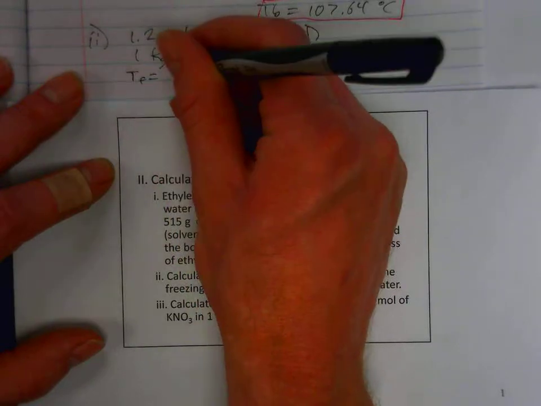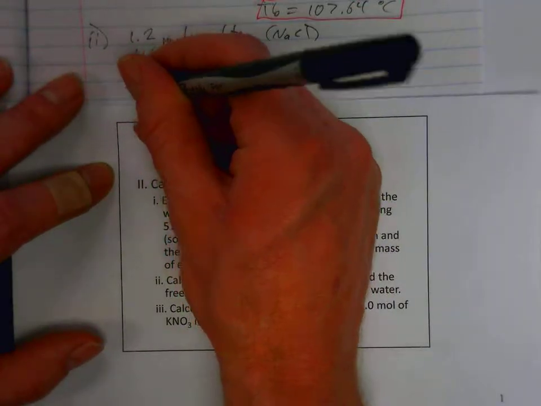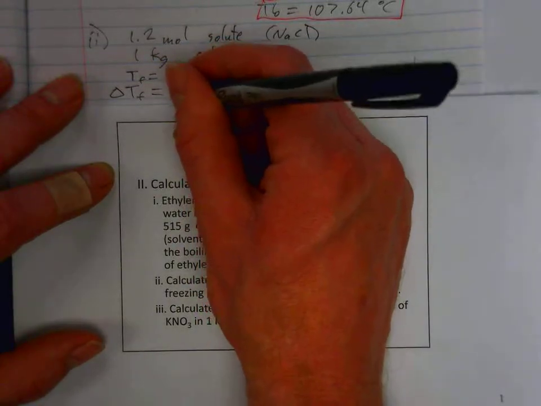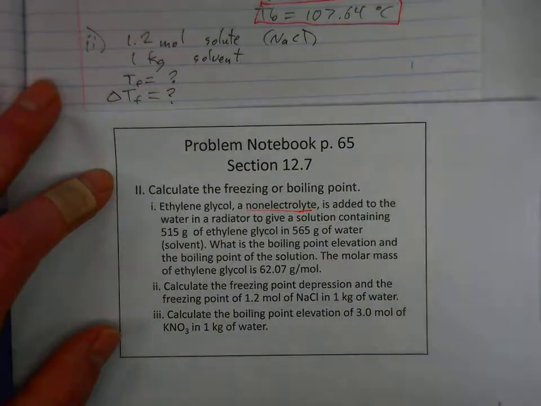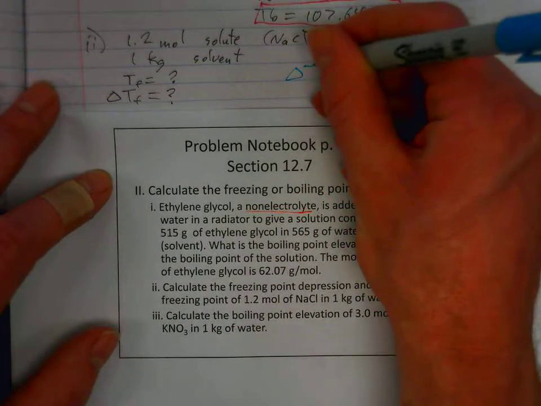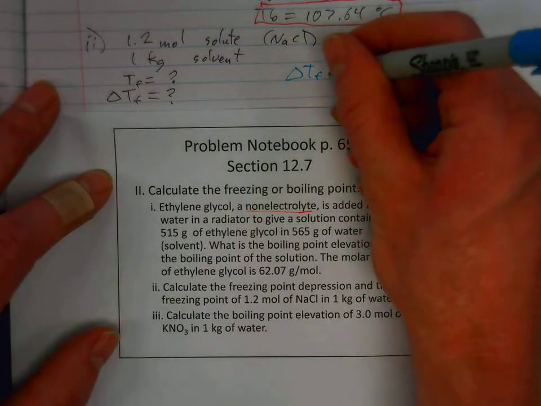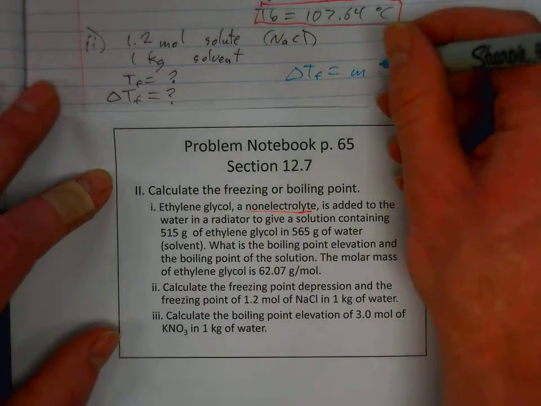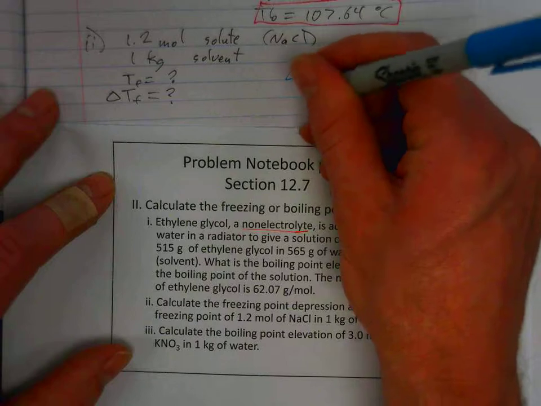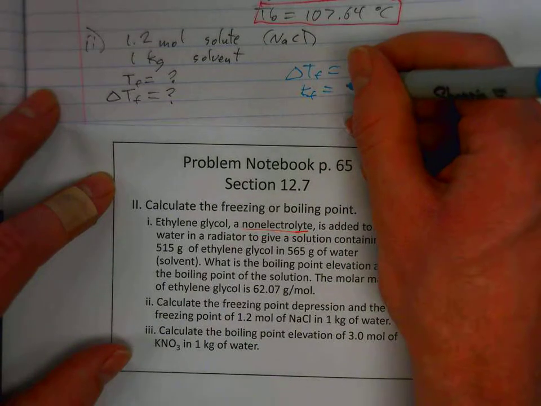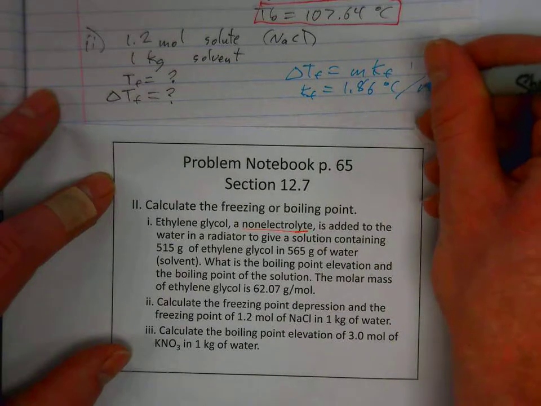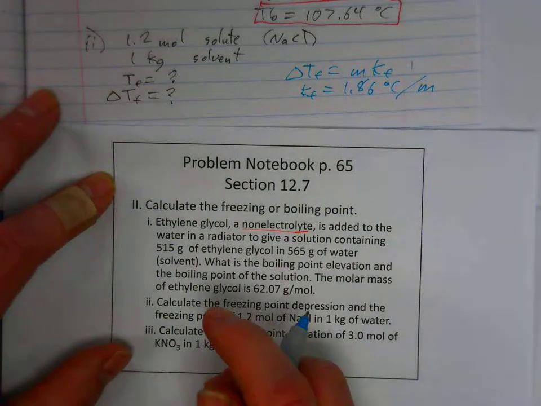So we'll need the formula once again. The change in temperature of the freezing point is the molality times the freezing point constant. Now the freezing point constant for water is 1.86 degrees Celsius per molal. And so we have to, just like the last problem, figure out the molality, and then we can plug it in to the expression here.